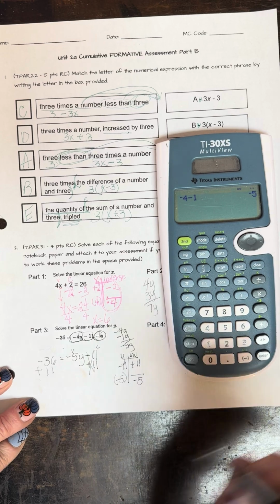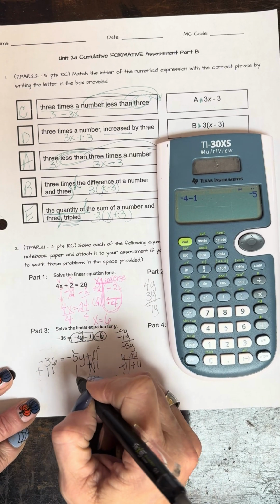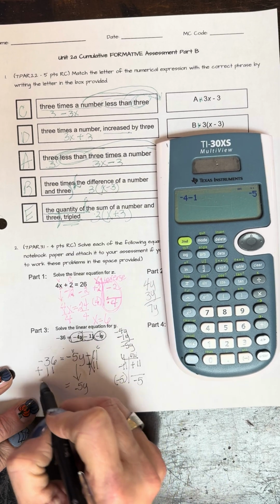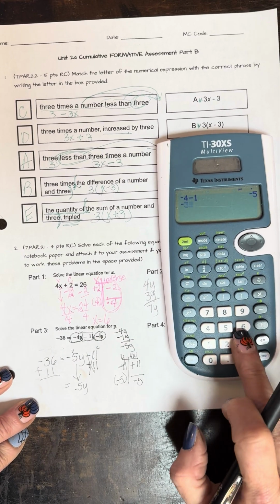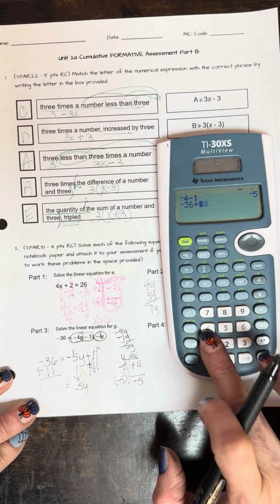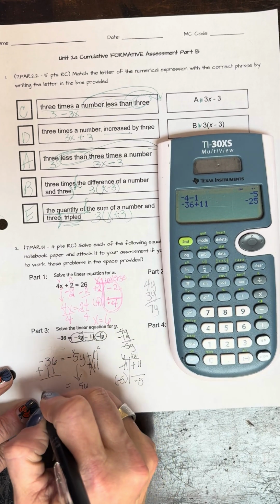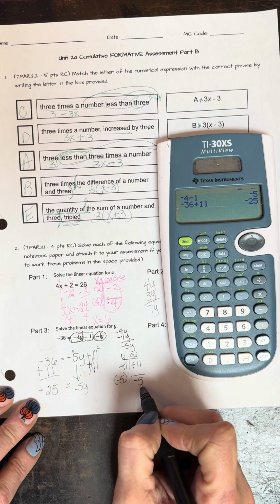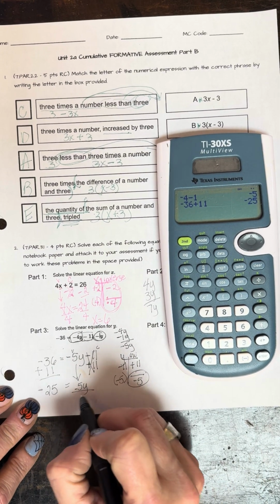This zeroes out. Bring down your negative 5y, and negative 36 plus 11 is negative 25. Now I'm ready to divide by negative 5.